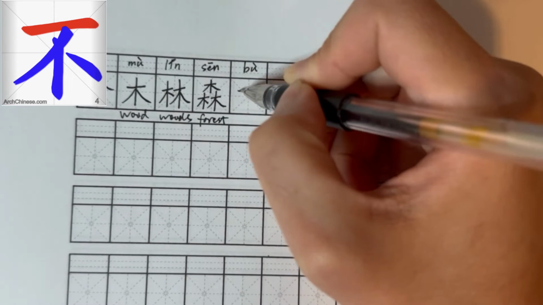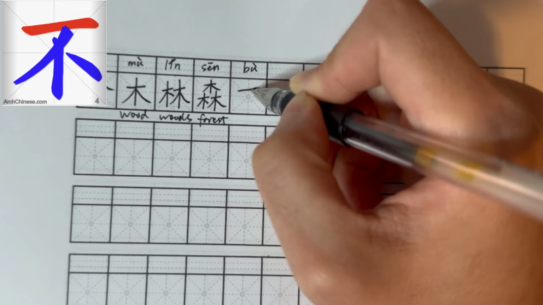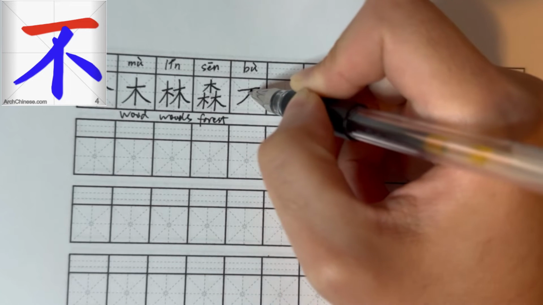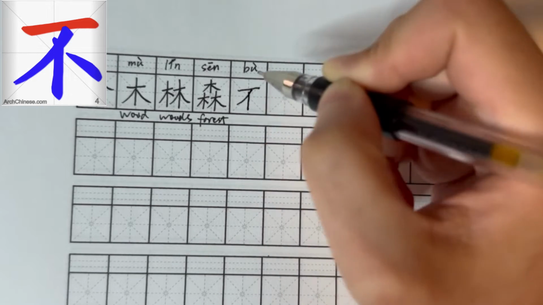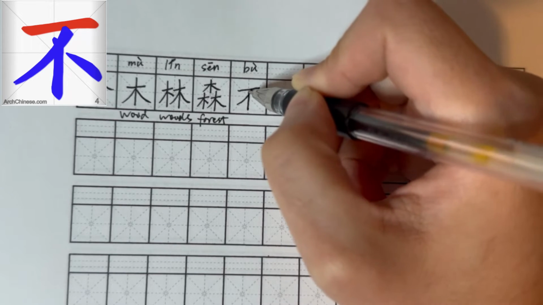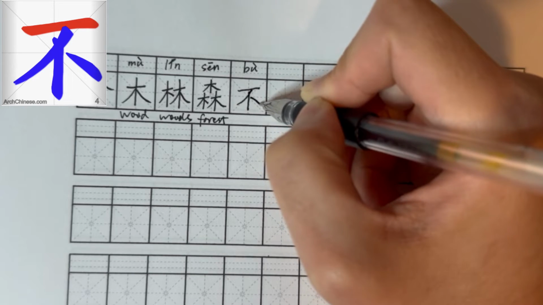Alright, 不: 横 a little bit to the right, not in the middle, 撇. 树 in the middle, a little bit beyond the 撇, okay, right here, and then a big 点.